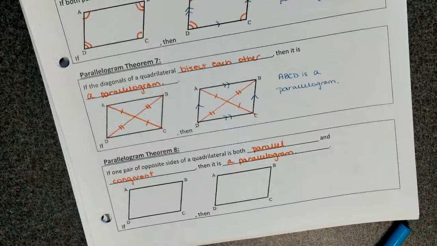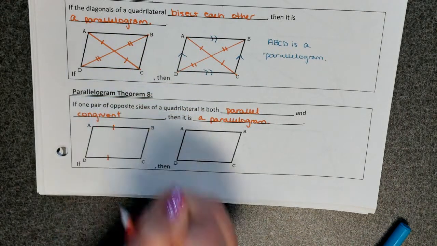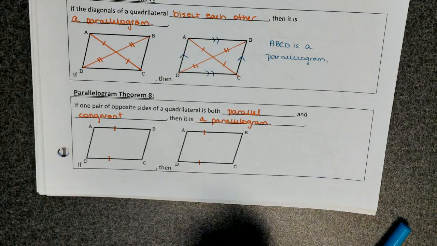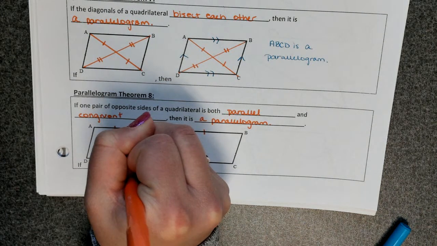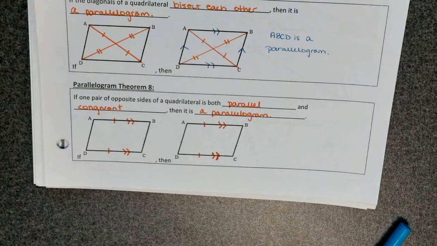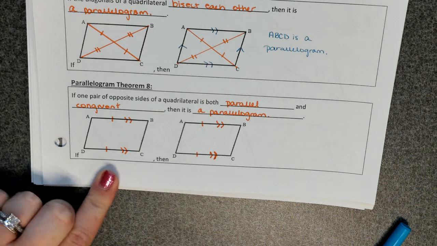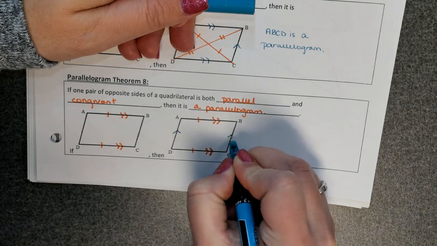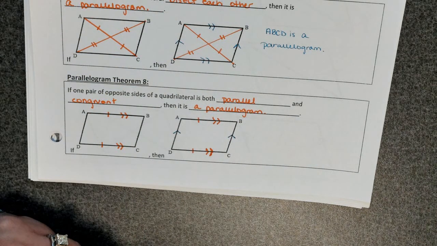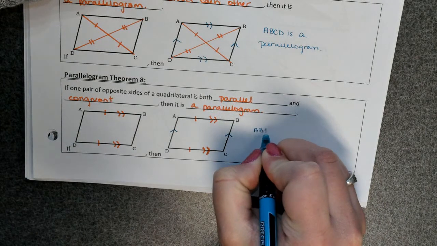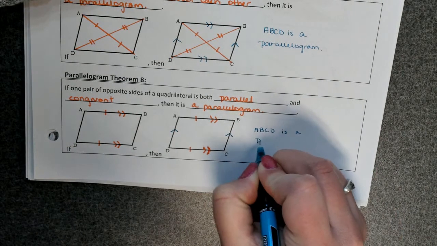All right, so if we have that AB is congruent to DC, okay, and if I also know that AB is parallel to DC, so if this is what you have labeled, then we're able to add in that these sides must also be parallel. Right, because we'll know that figure ABCD is a parallelogram.